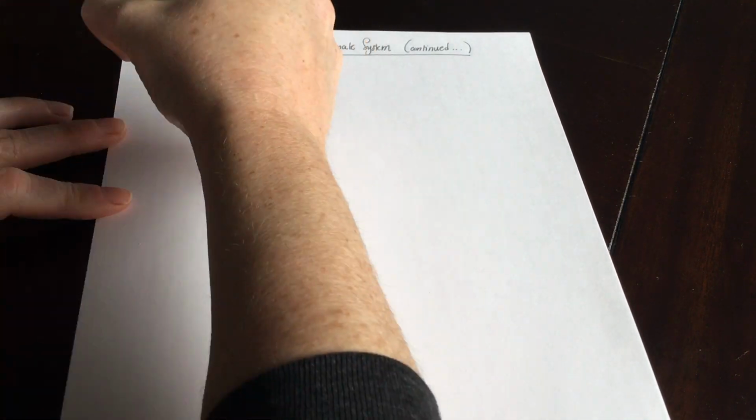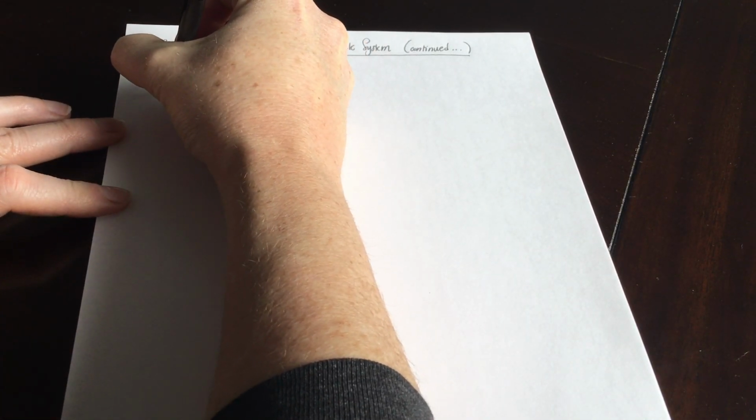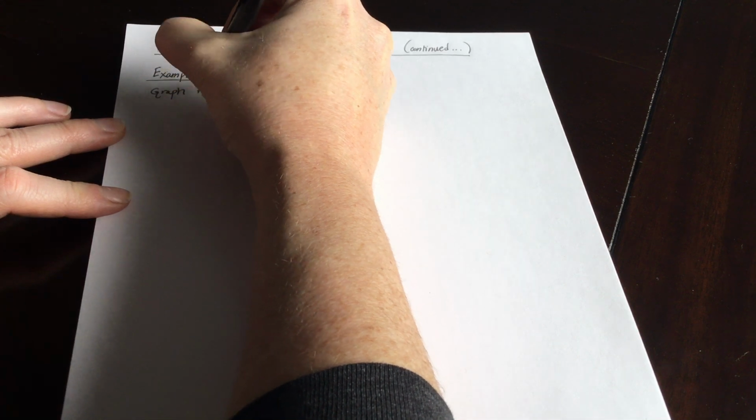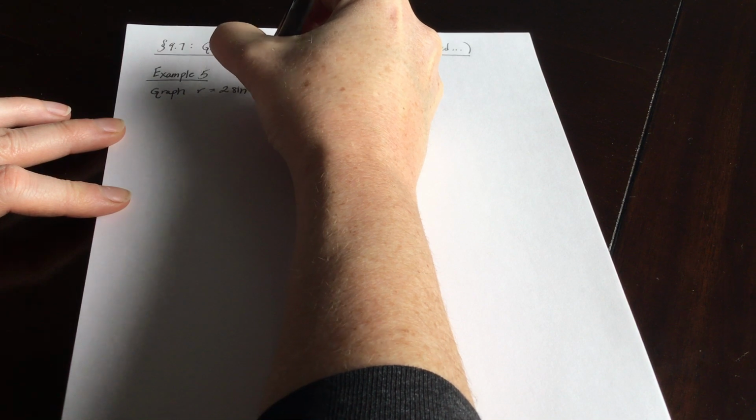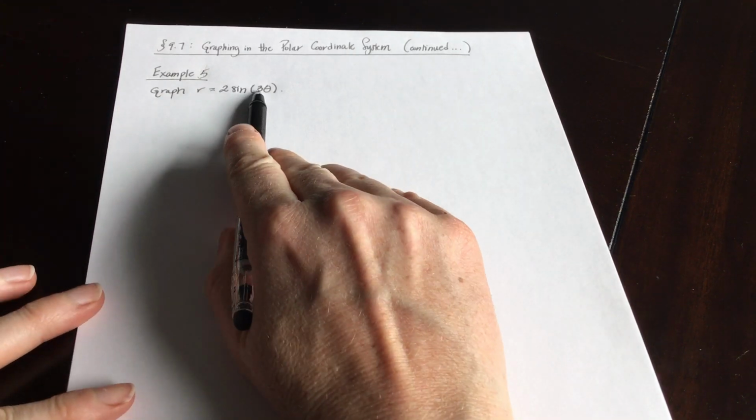So for example 5, if I ask you to graph r equals 2 times sine of 3 theta, really quick, I just want you to take a look at this and ask yourself, what about this equation makes it so that it is not a circle? And I hope you can see it's the 3 there that makes it so this won't be a circle. And I hope it's pretty clear that it's also not a spiral. So we're dealing with something of a new type of polar curve.